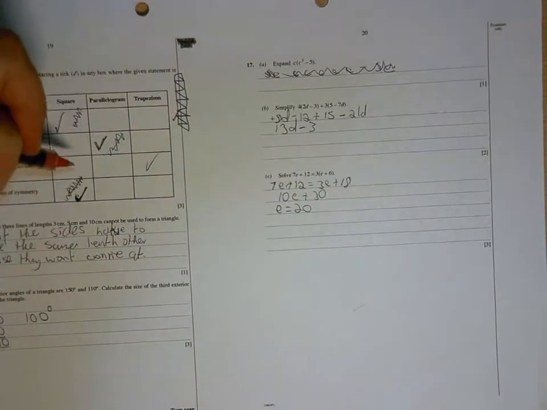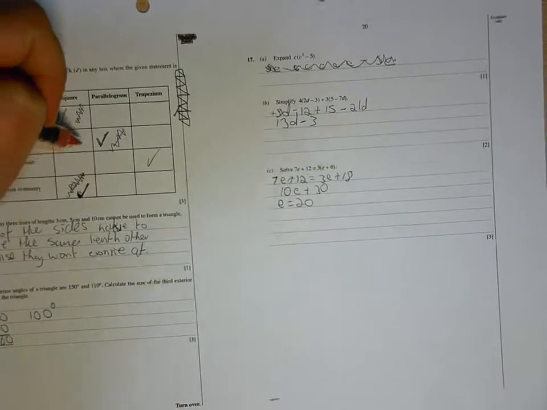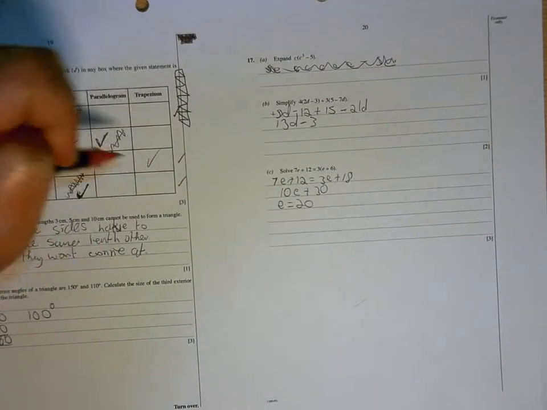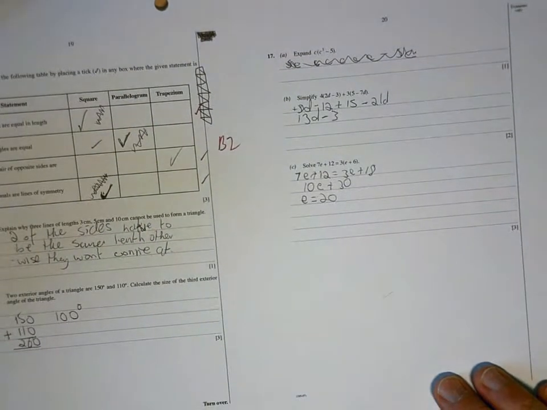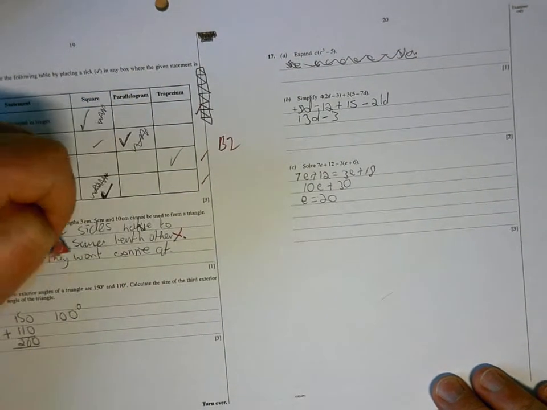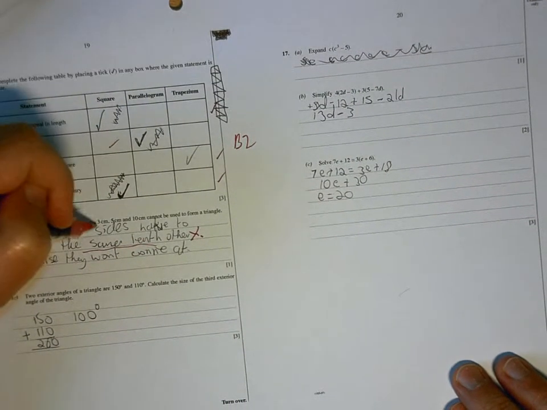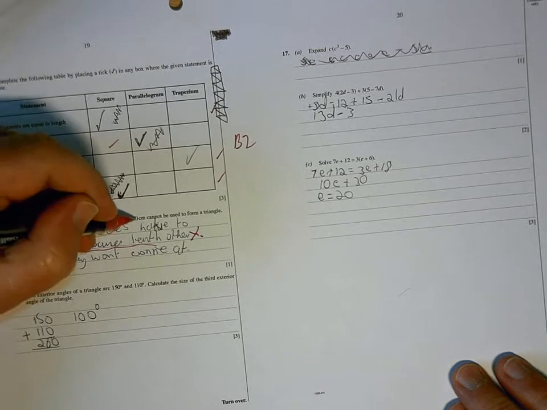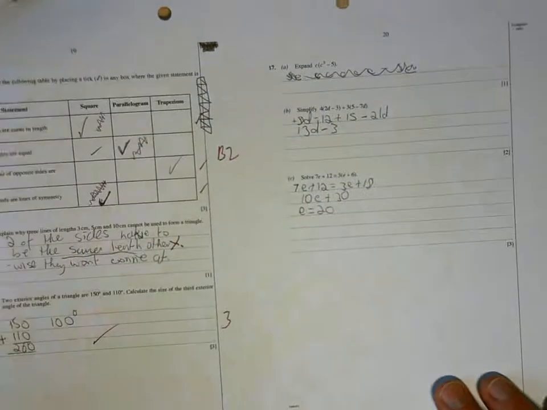That was right. That one's wrong because there's also one that should be there. That one's right, and that one's right. So you've got 3 out of the 4. No, they don't have to be the same length as each other. They've just got to add up to a value greater than the bigger side. That's right, well done.